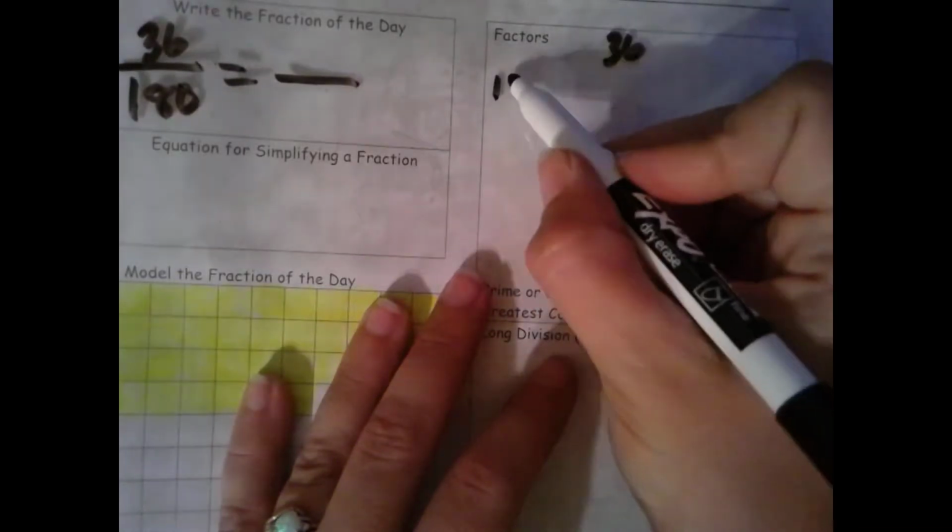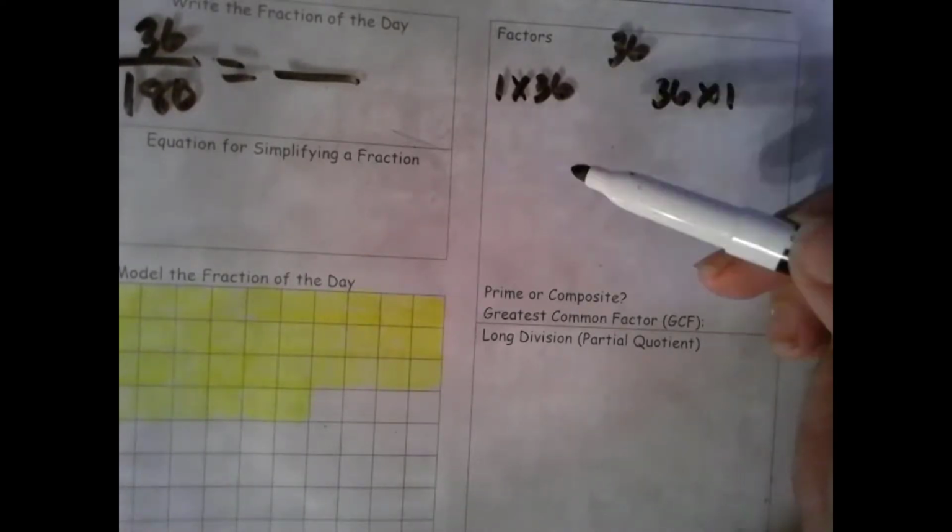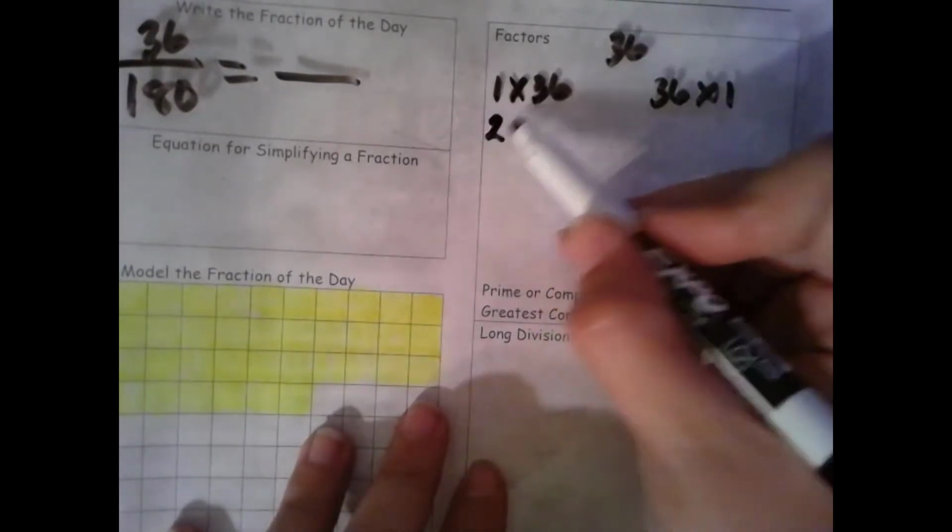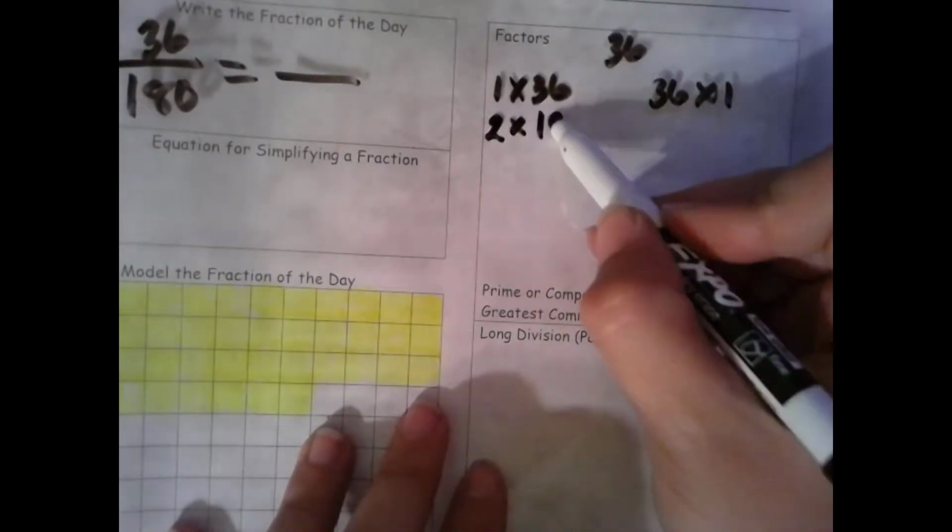Two factors we always know are 1 and the number itself. Using the commutative property of multiplication, we can also write it as 36 times 1. Now we're going to go through our divisibility rules in an orderly fashion. After 1, we try 2. The rule for 2 is that it ends in an even number. 6 is even, so 2 is a factor. 2 times 18, 18 times 2.